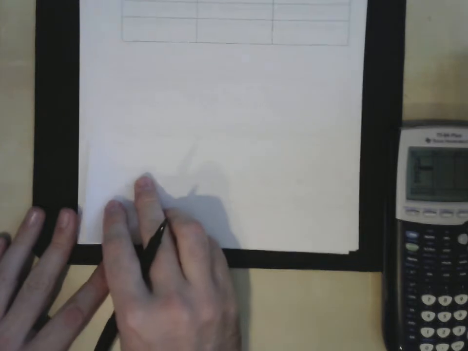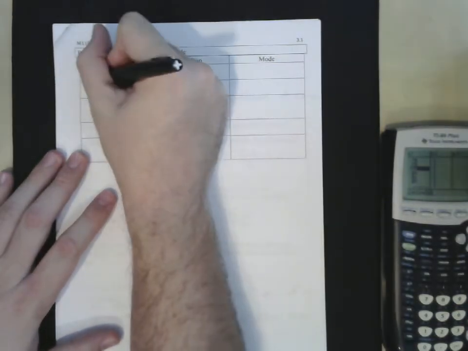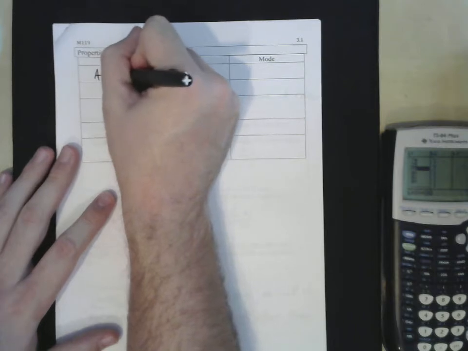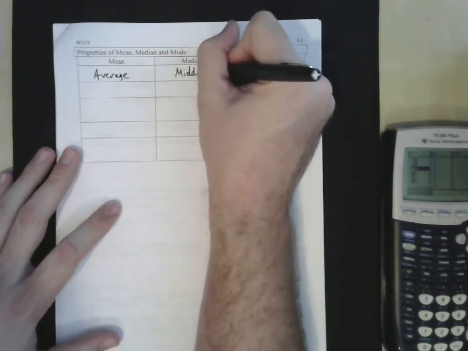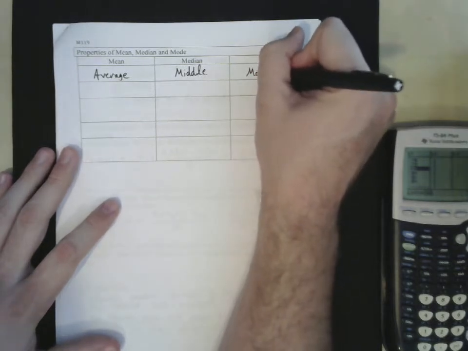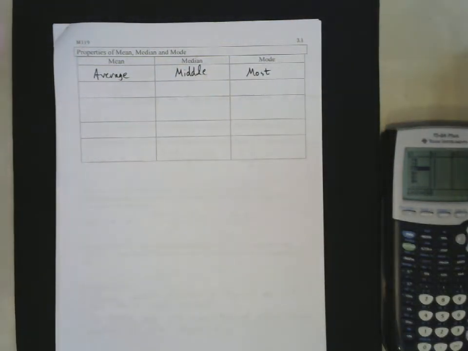So when we flip the page, we have some properties. Think of this as a little shortcut table to keep the purpose and what each of these measures of center do in your head. So the mean is the average. The median is the middle. And the mode is the most. And those are the three classic terms to describe what they are.